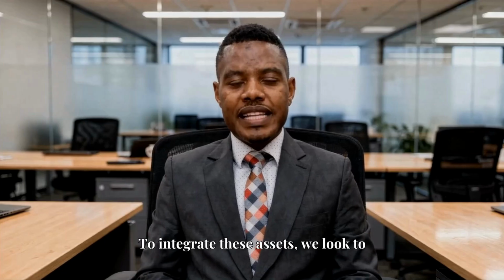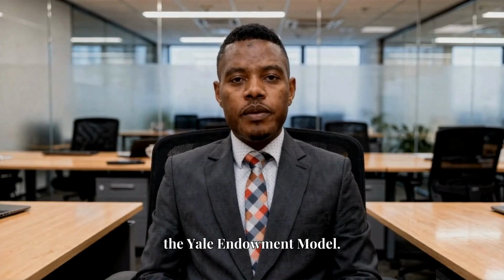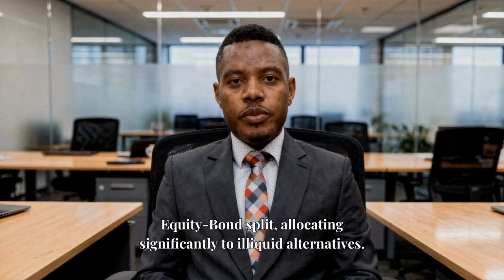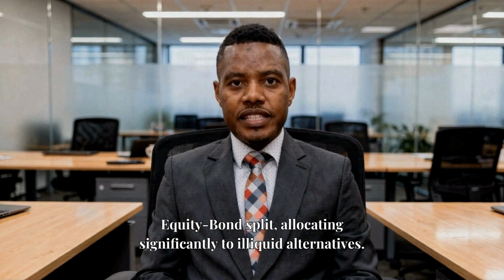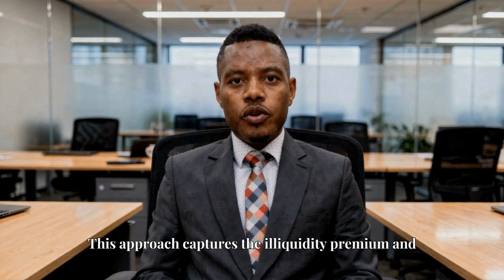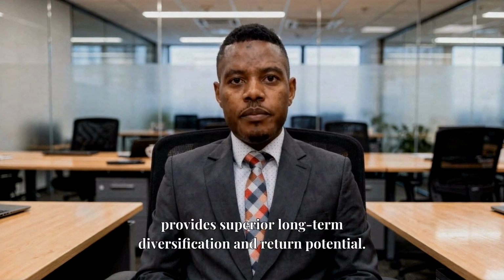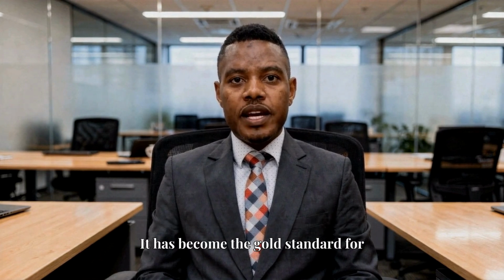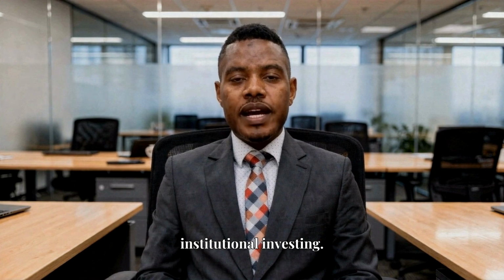To integrate these assets, we look to the Yale endowment model. It shifts away from the traditional 60-40 equity-bond split, allocating significantly to illiquid alternatives. This approach captures the illiquidity premium and provides superior long-term diversification and return potential. It has become the gold standard for institutional investing.